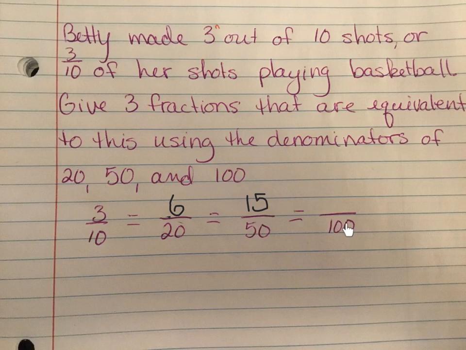Well, now we have to think, how do I go from our original fraction of 3/10 to 100 on the bottom? What times 10 equals 100? So we have to do the same thing on top. And we have a new number on top of 30. So these are all equivalent fractions to 3 over 10.